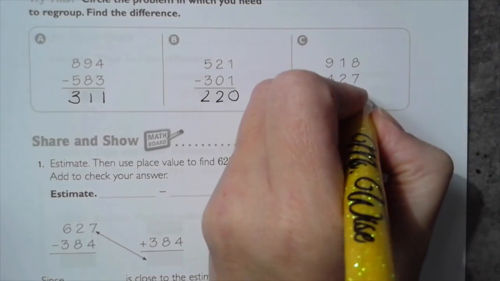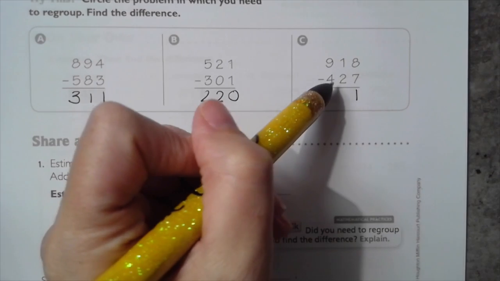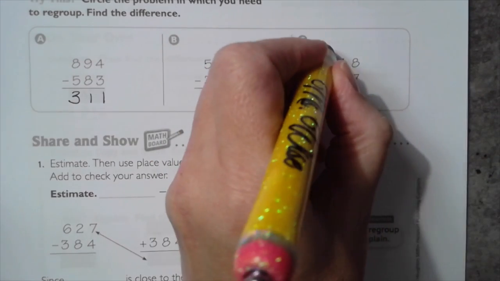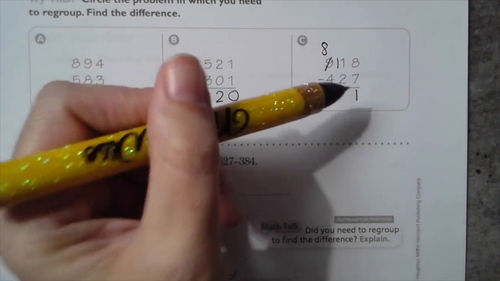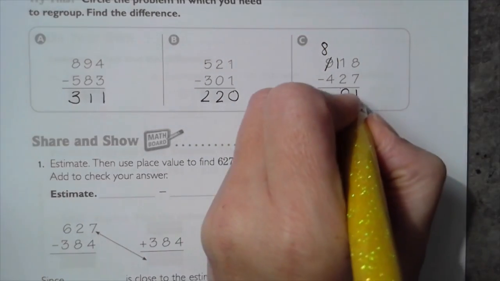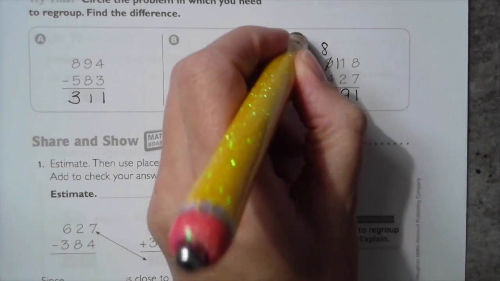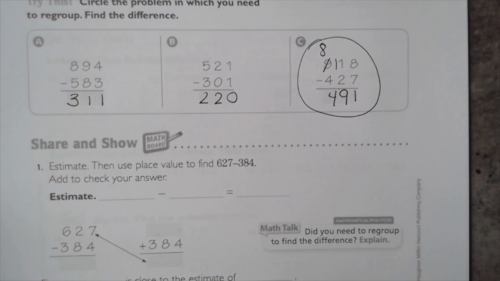8 minus 7 is 1. Oh, okay. We got a problem. More on the floor. Go next door and get 10 more. 11 minus 2 is 9. 8 minus 4 is 4. So yeah, problem C was the one we had to regroup on.